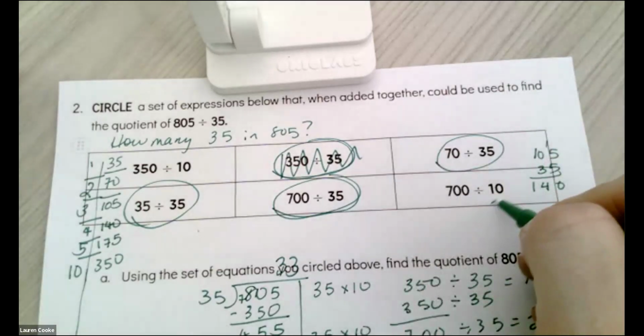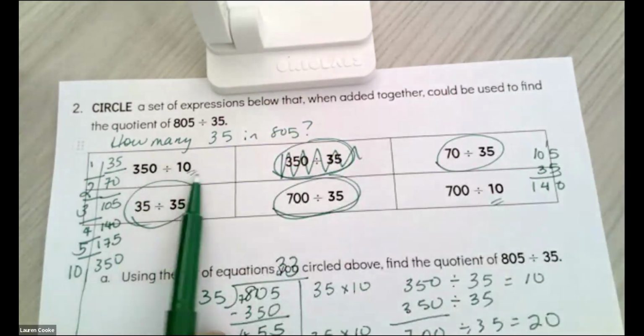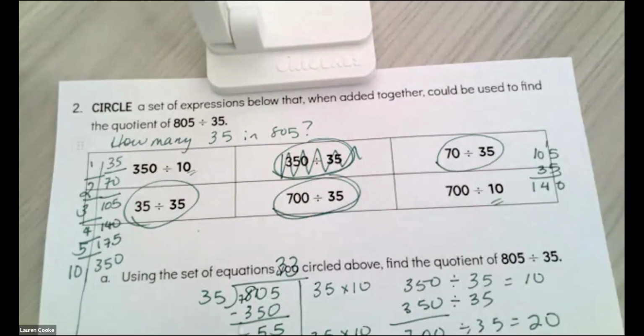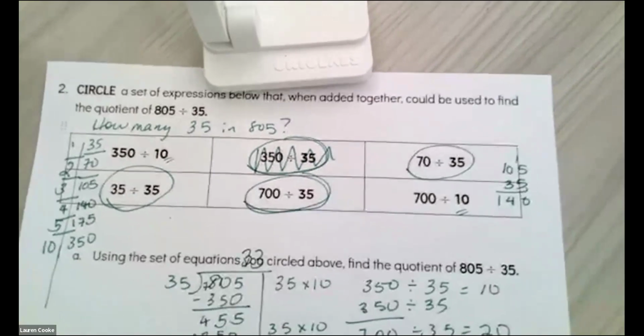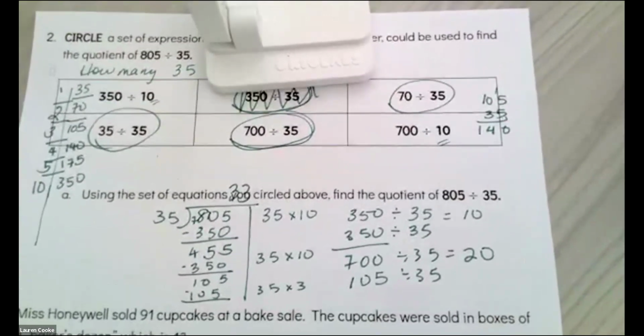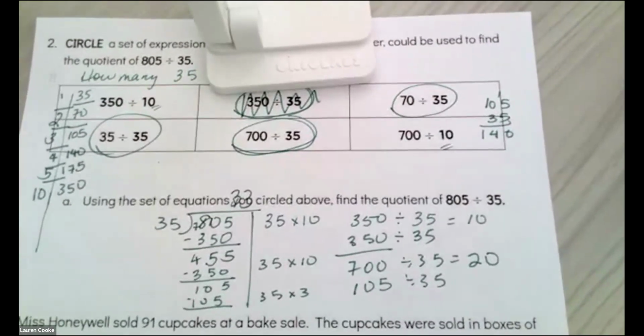So the reason why I did not use these ones is because the divisor is 10, and that's just not helping me. I need to know how many 35s in a number. Sorry about that. I didn't realize I couldn't see it. I need to know how many 35s in a number, not how many 10s in a number.